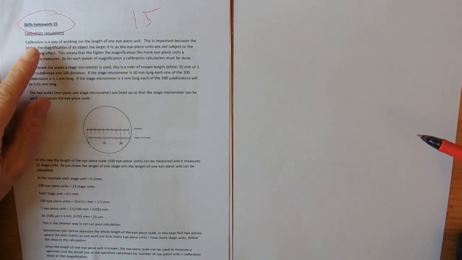So this is Skills Homework 15, Calibration Calculations. Hopefully you've done lots of these in the lab.